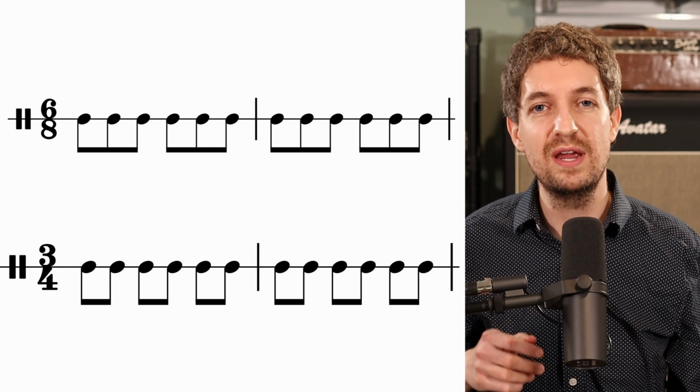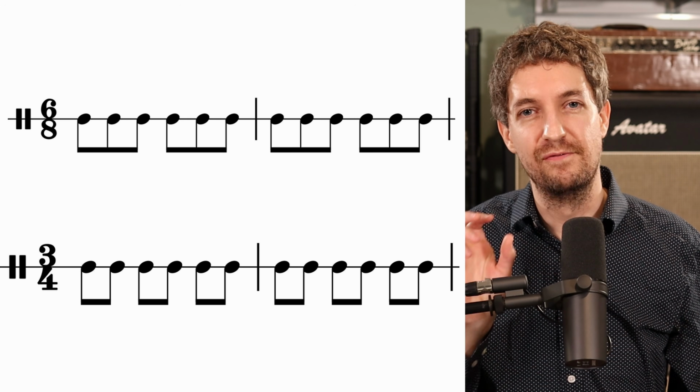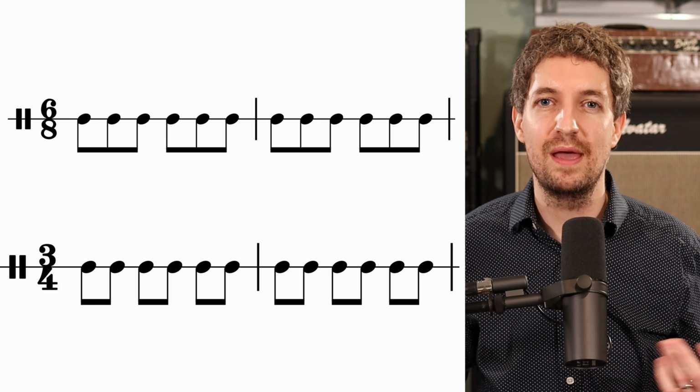The difference is in pulse, the difference is in feel, and the difference is in writing, as you can see on the screen. It's going to be groups of 3 versus groups of 2. That's simple time and compound time.